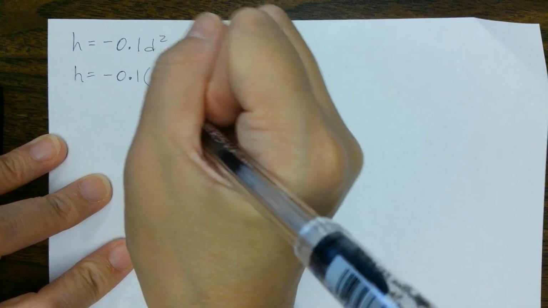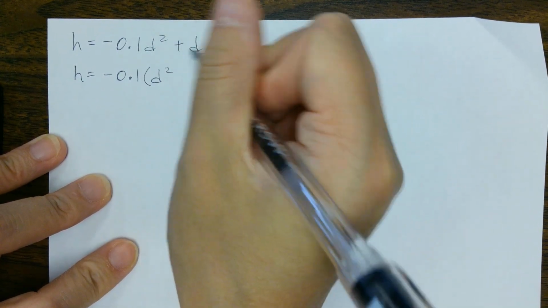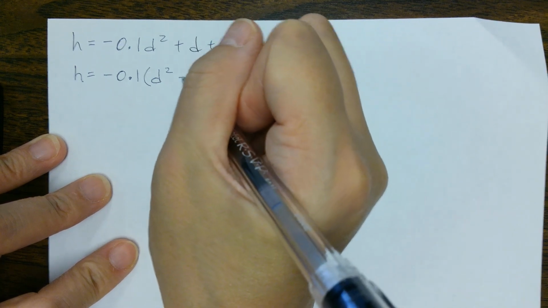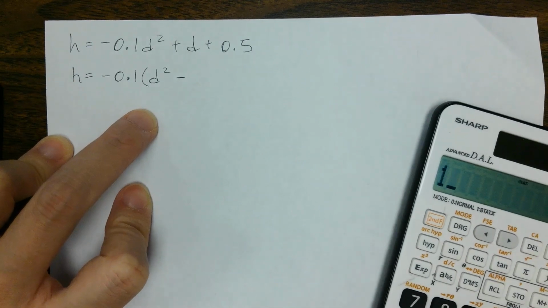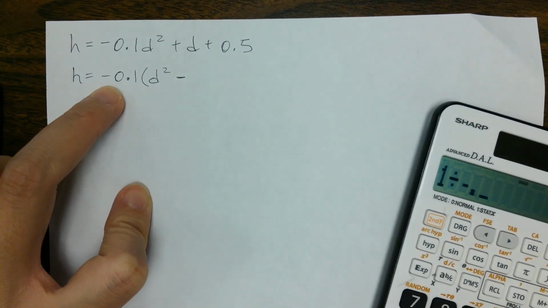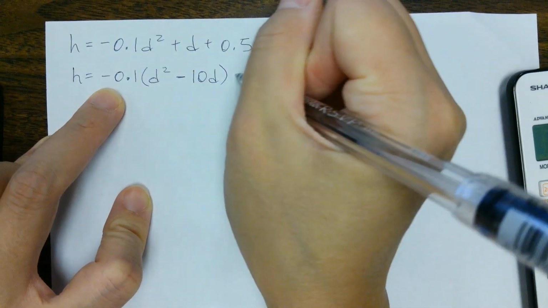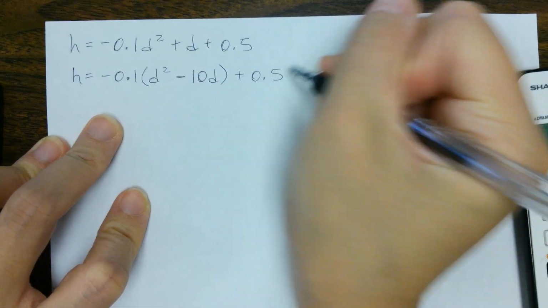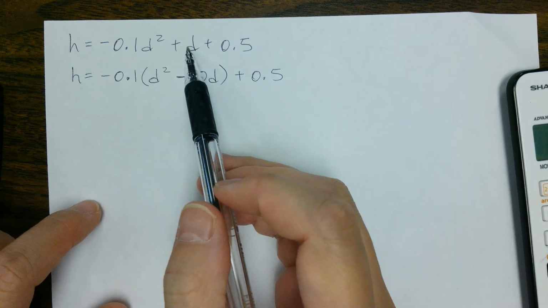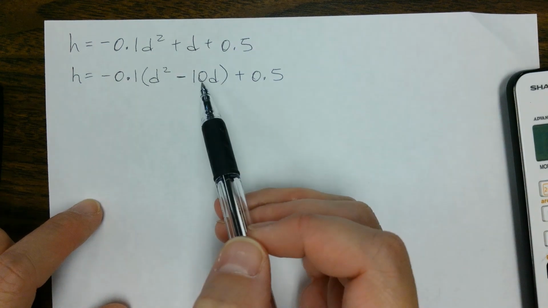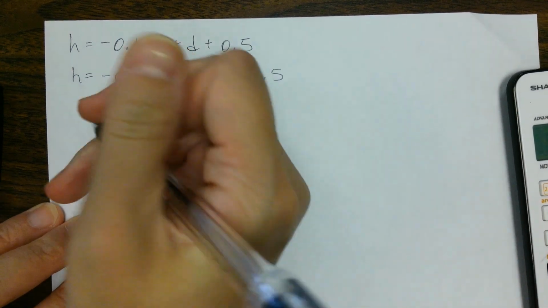Factor out the a, even if it means creating a decimal. So 1 divided by negative 0.1, you get negative 10.